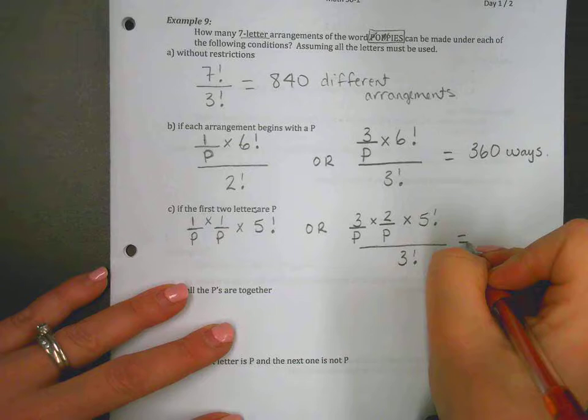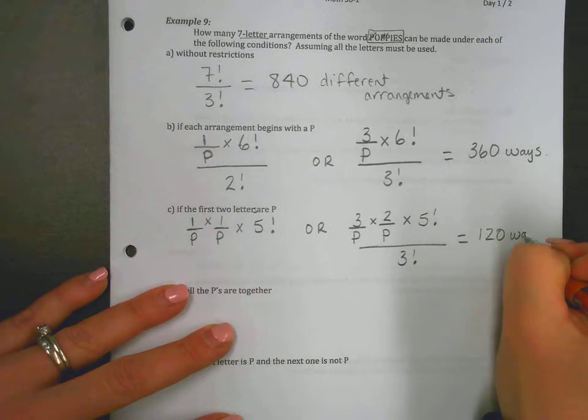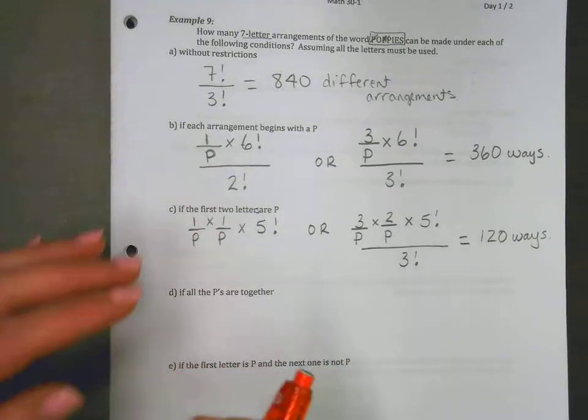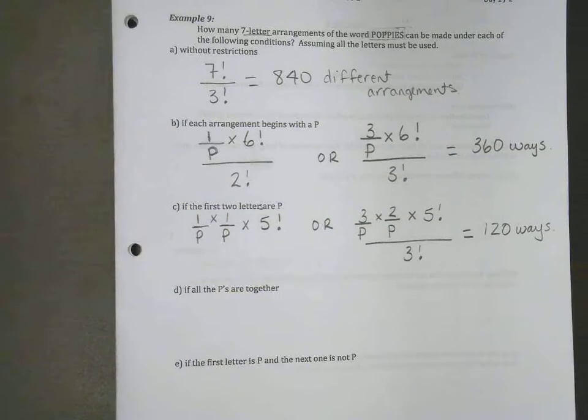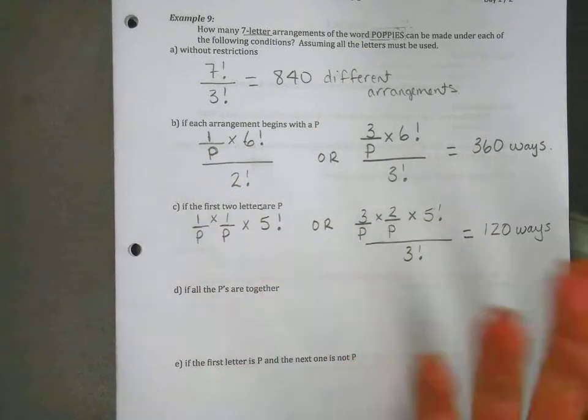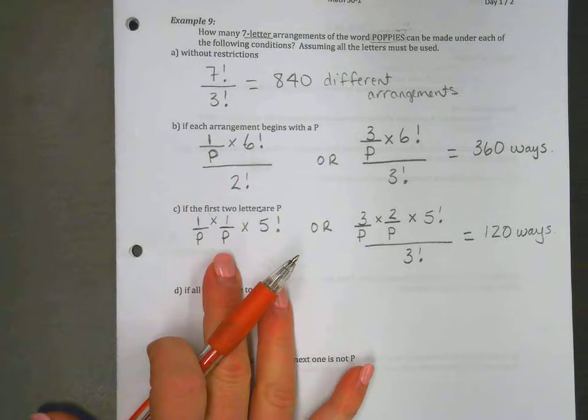Okay? So whether you think of the identical objects completely as a fixed position, or you include them in your arrangement, both are correct, but you should get the same answer. But here we didn't have to consider identical objects because this was fixed and fixed. Here we did because we're thinking about how many possibilities there are.